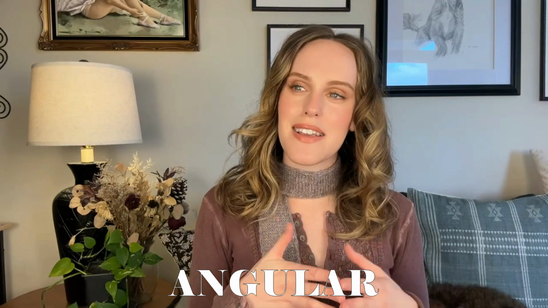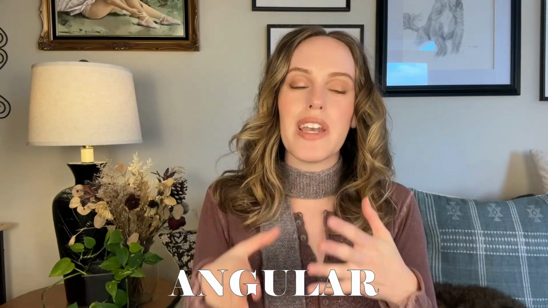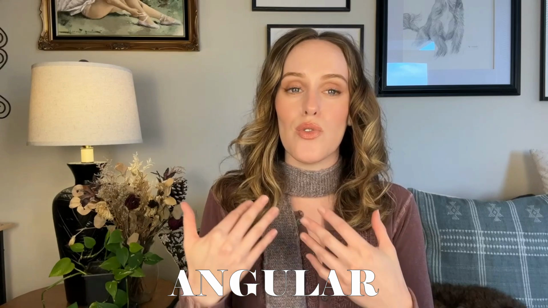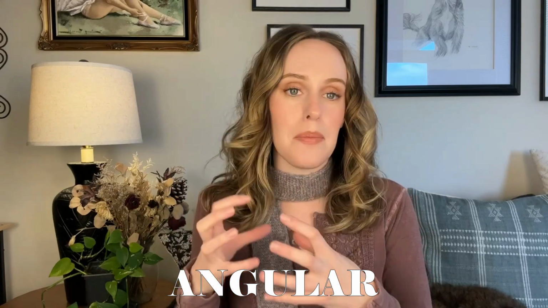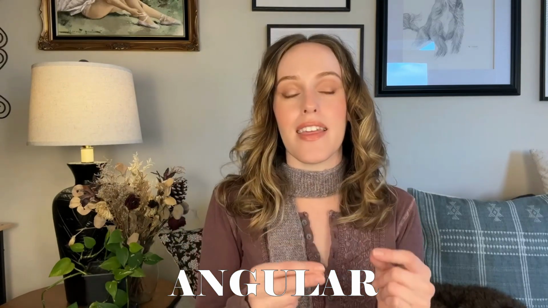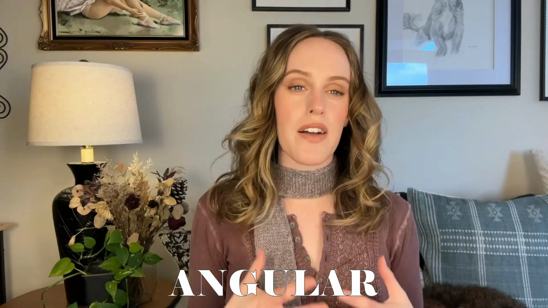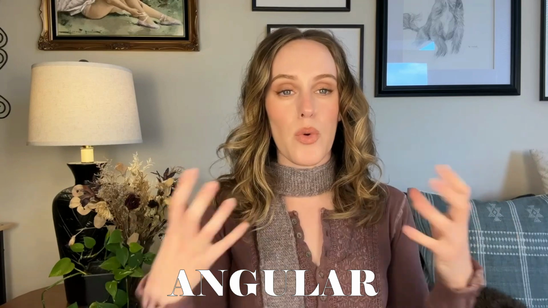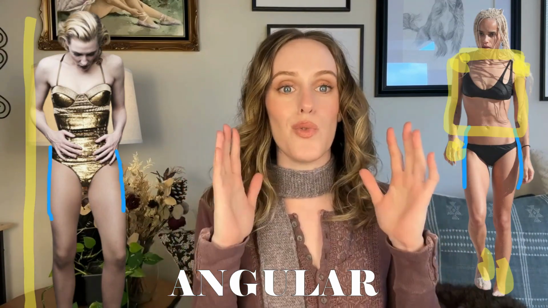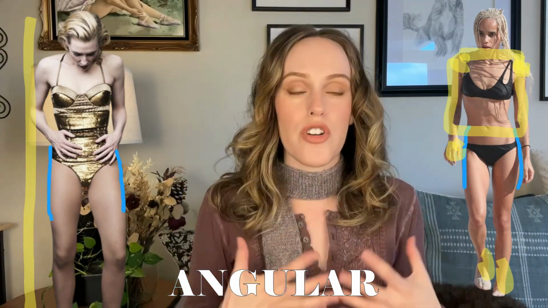What that means is that you don't need to accommodate or emphasize your hip area because it's not the dominant thing on your body. Generally speaking, angular bodies will have something else that grabs someone's attention when you look at them, a more dominant trait.